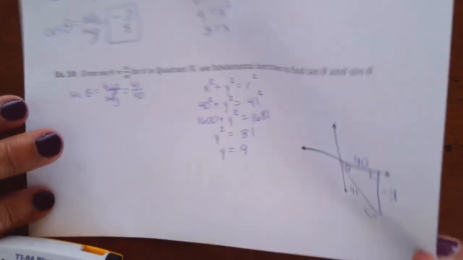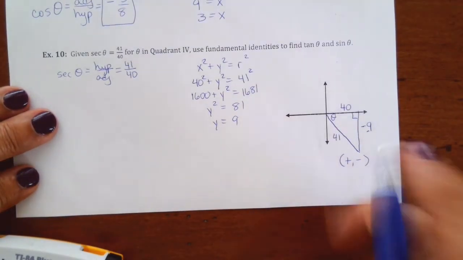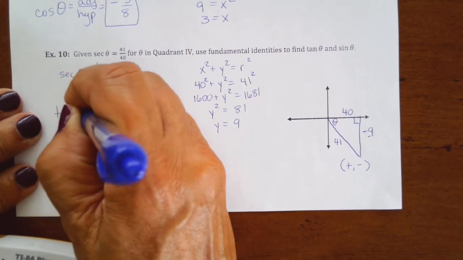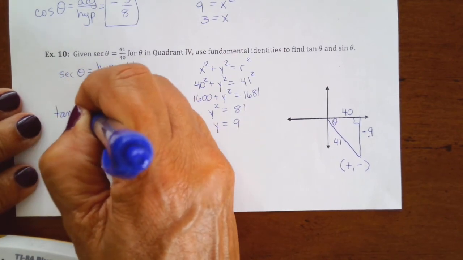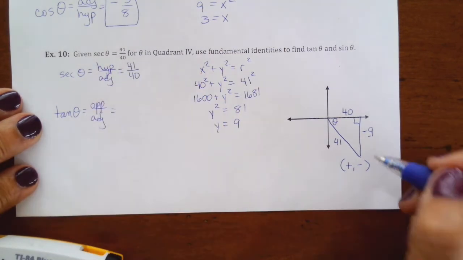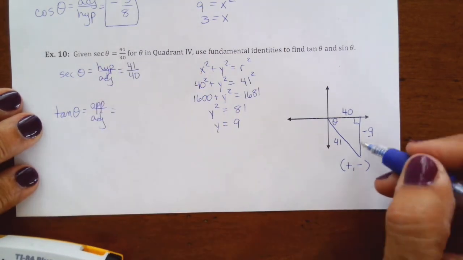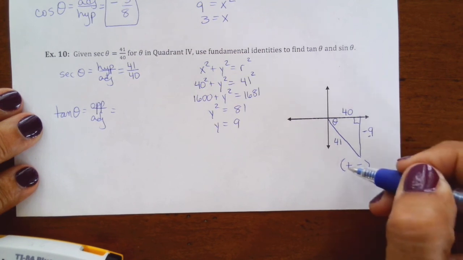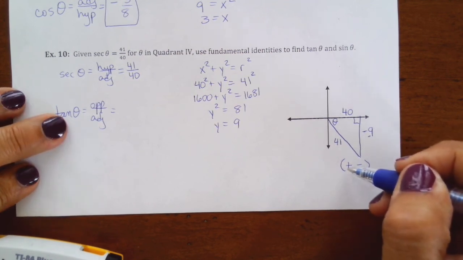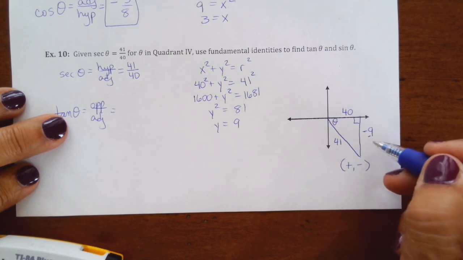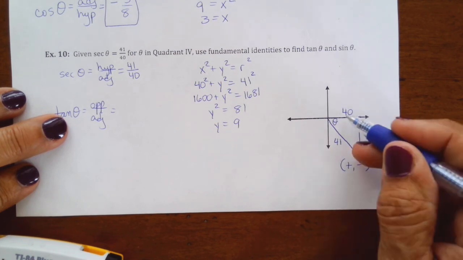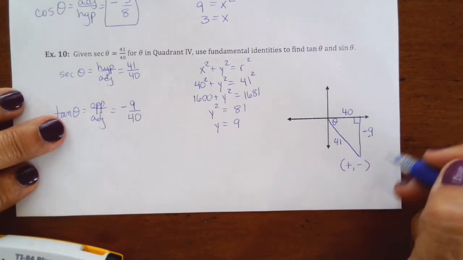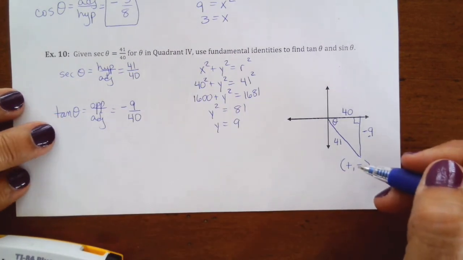Now I've got my side, so I can do what they've asked me to do. The tangent is opposite over adjacent. I'm in the fourth quadrant, so the only things positive down here are cosine and secant. Everything else is negative, so I know this is negative. If I'm looking at theta, the opposite is negative 9, the adjacent is 40. But always check your signs, because you could mess up and not put in a negative number there.